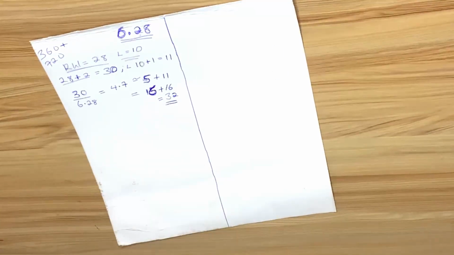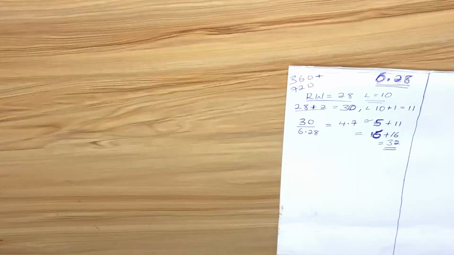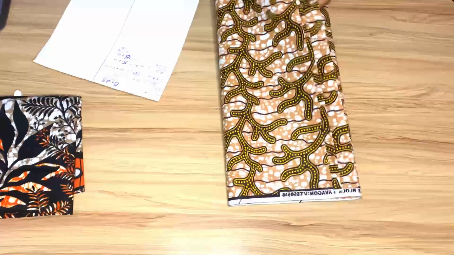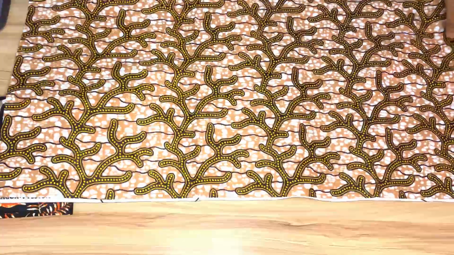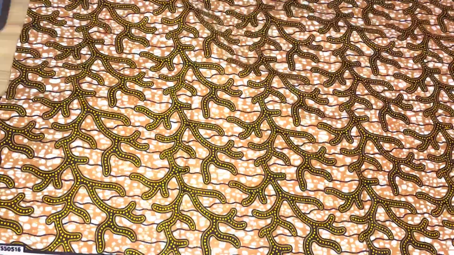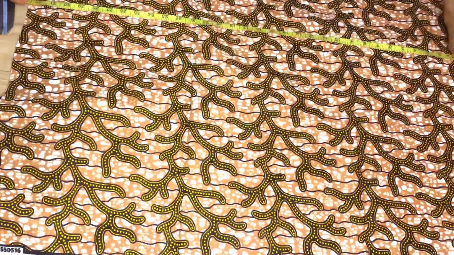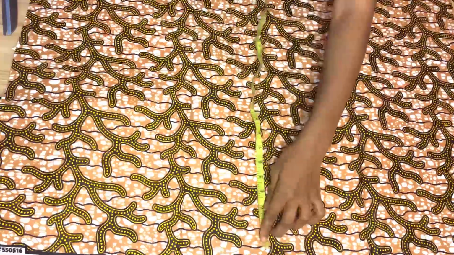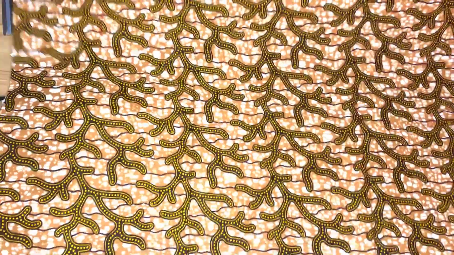This is now the cutting. After you calculate the amount of fabric you use, the total you get is 32. Then you have to cut your fabric into a square, 32 by length and 32 by width. Every measurement you cut is 32 by 32. The length should be 32 and the width should be 32 too. You see, that's 32. Then you fold it into 4.